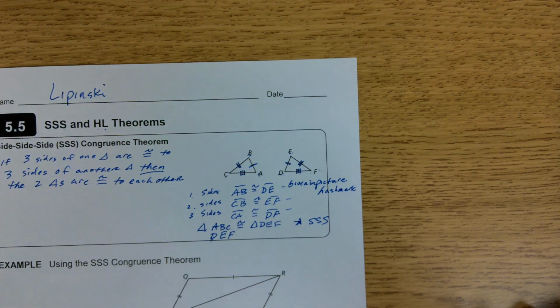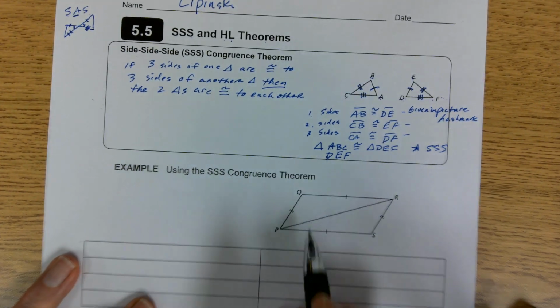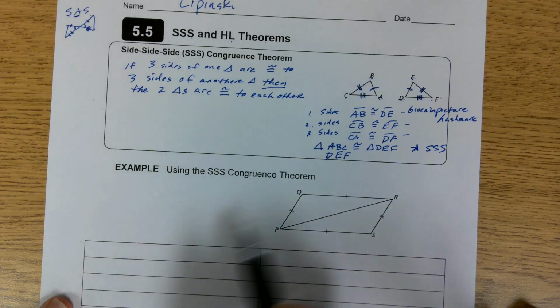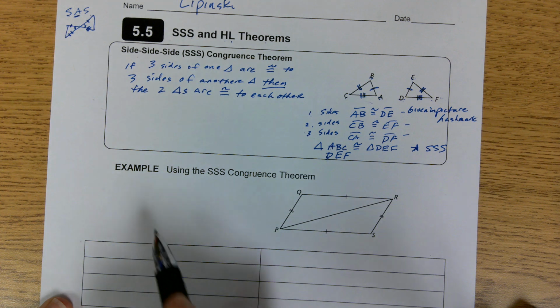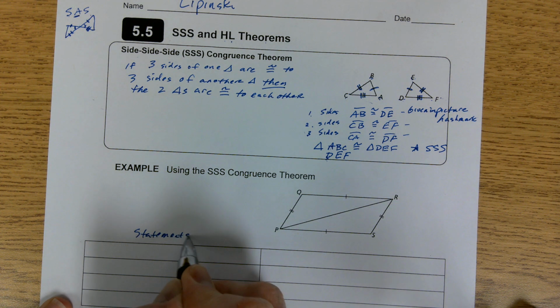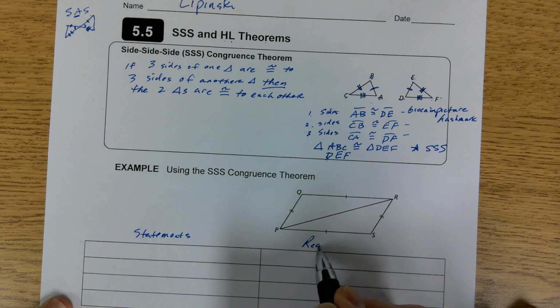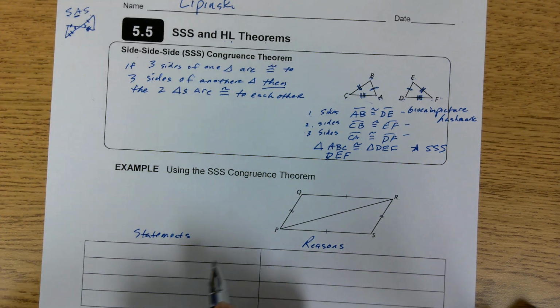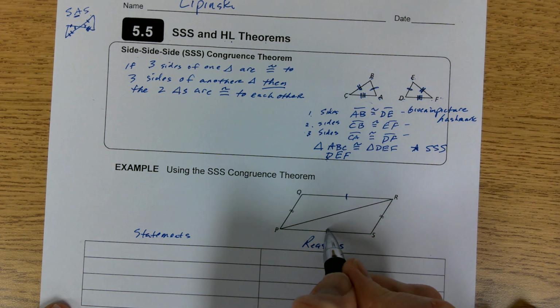Now, let's go ahead and do one example of that, okay? So we're going to go ahead and write down, just like I did here, except I'm going to do it more with my statements. And then next to it, I'll put the reasons, what justifies, permits me to write that statement. Let's go with 1 hash mark, 1 hash mark.